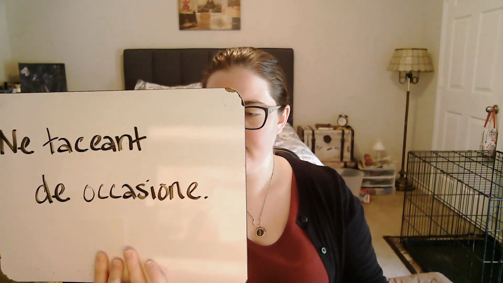Again, de is about plus the ablative. Occasion comes from this chapter as well. That's occasio, occasiones. So ablative singular, de occasione. That is our complete sentence, ne taceant, de occasione.